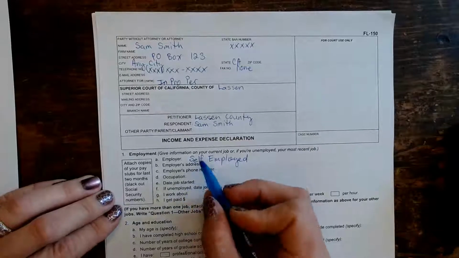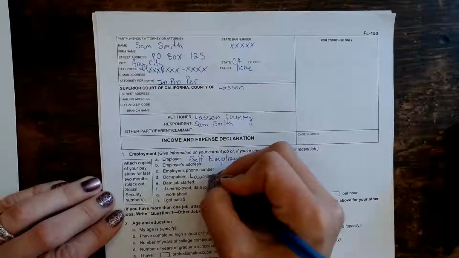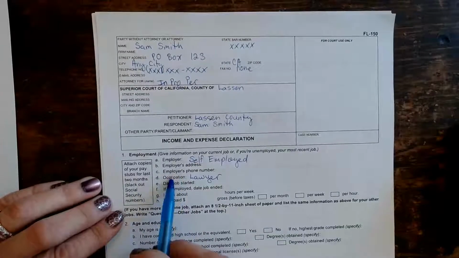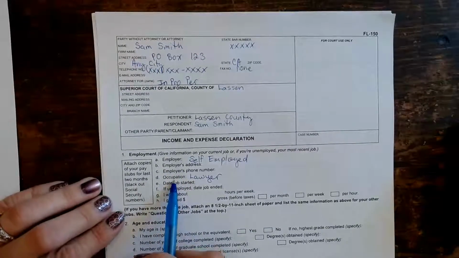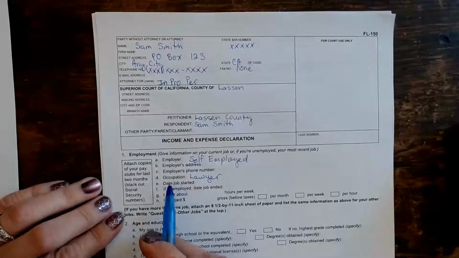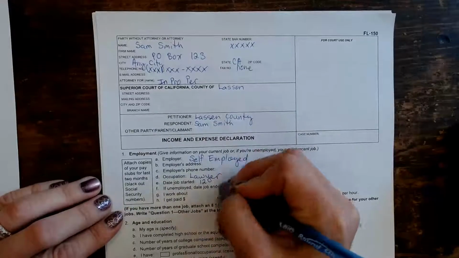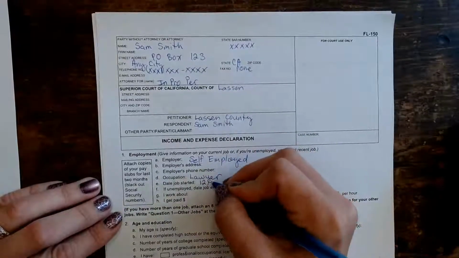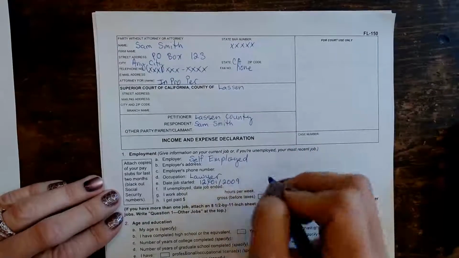You're going to put your employer's information here. So the name of your employer, the address, your employer's phone number, your occupation. In Sam's case, he's a lawyer. Going to put the date that he started his job. We'll say that he started being a self-employed lawyer December 1st of 2009.